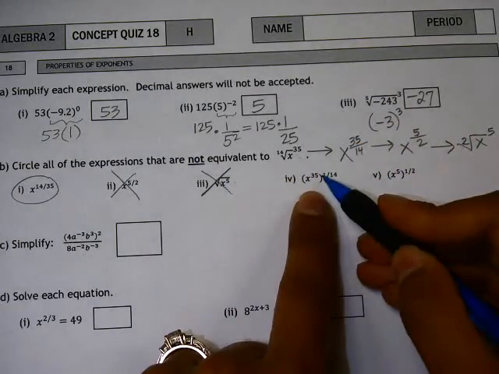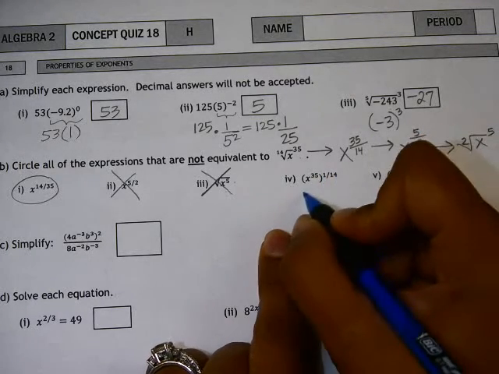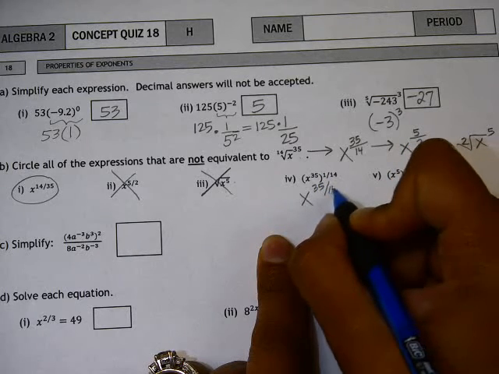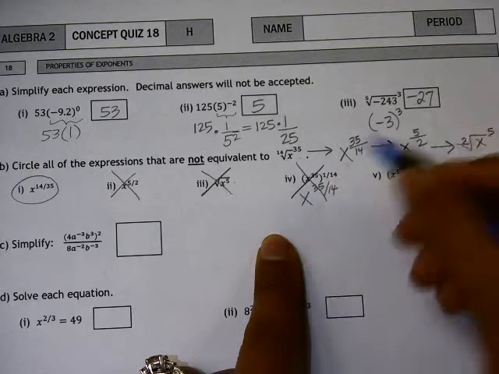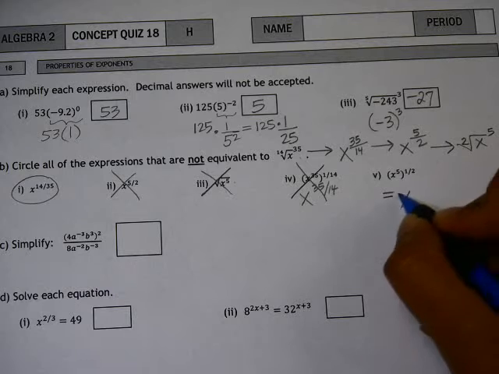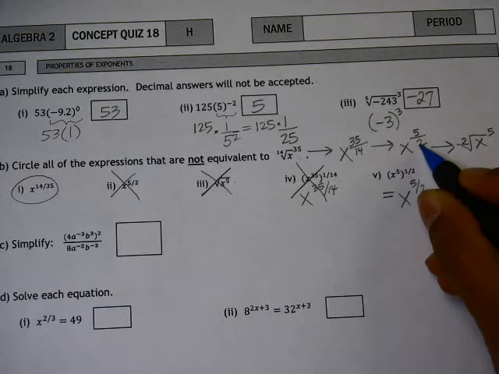This is x to the 35 times 1/14. Here we have power to another power, so we need to multiply these exponents. If we multiply them, that's actually 35 over 14, which matches this. So this is equivalent. And then here we have x to the 5th to the 1/2. So multiplying exponents, we get x to the 5/2, which is equivalent.